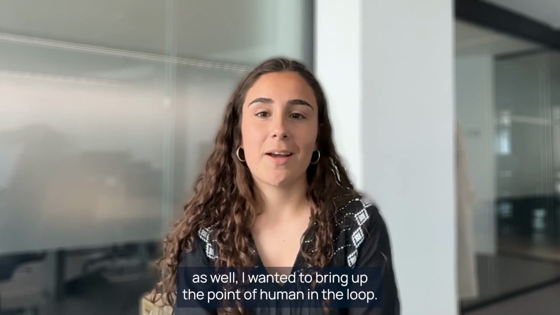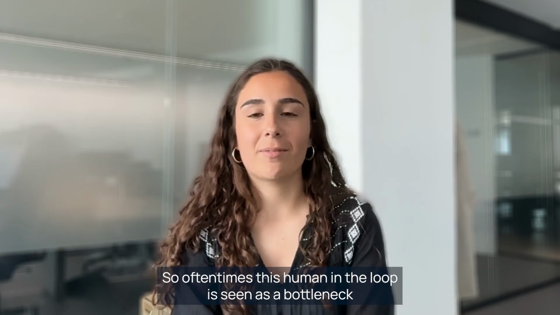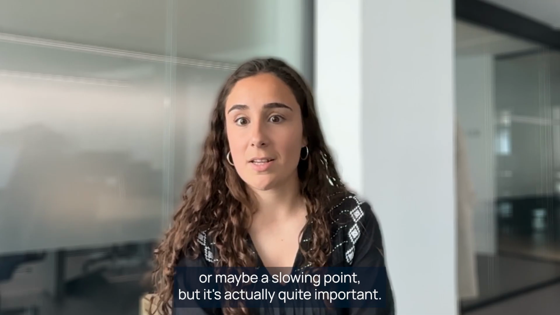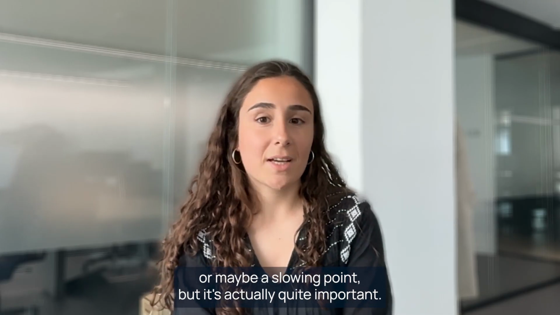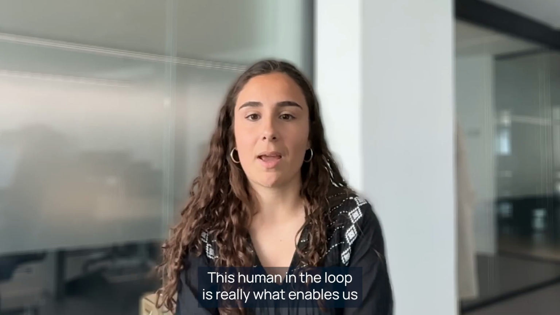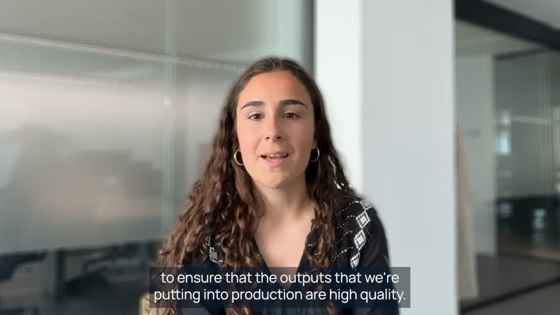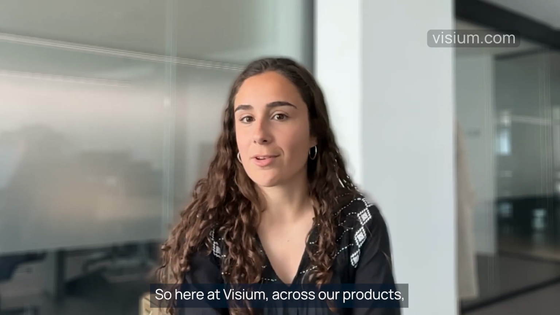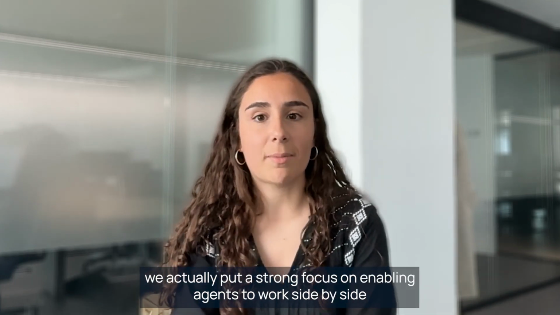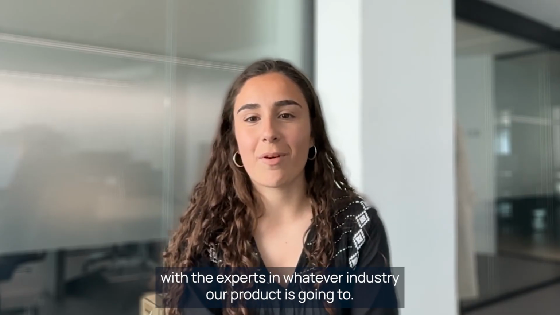Along these lines as well, I wanted to bring up the point of human in the loop. Oftentimes this human in the loop is seen as a bottleneck or maybe a slowing point, but it's actually quite important. This human in the loop is really what enables us to ensure that the outputs that we're putting into production are high quality. So here at Visium, across our products, we actually put a strong focus on enabling agents to work side by side with the experts in whatever industry our product is going to.